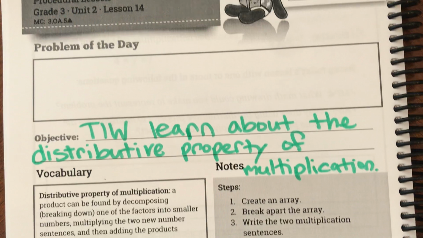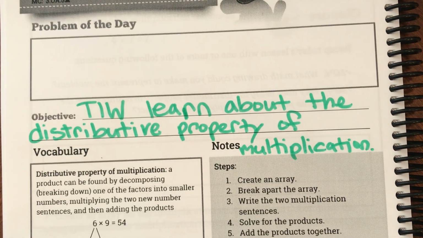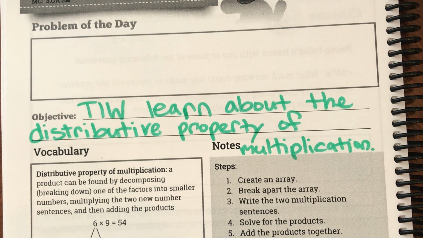Okay, so remember, friends, this is our third property we've done. We did first the commutative property, which means we can rearrange the order or spots that our factors are in. Then we did the associative property, which means we can have the same factors in the same spots, but we can group them differently and get the same product.